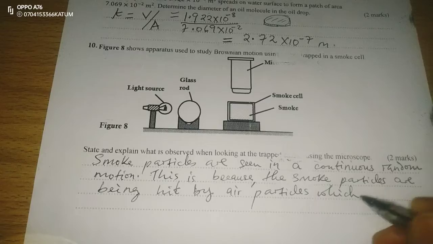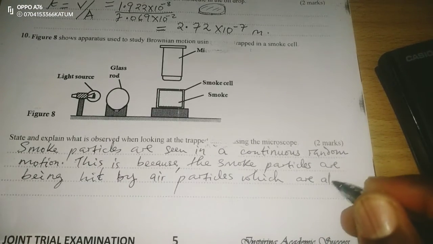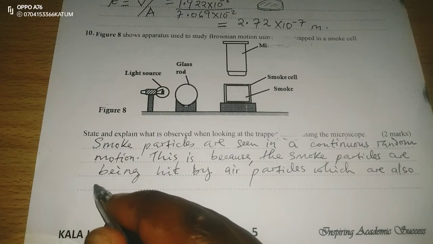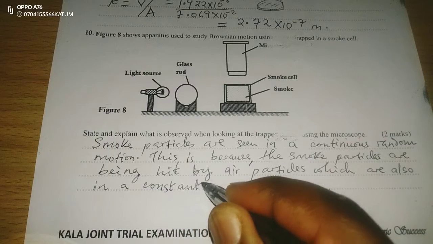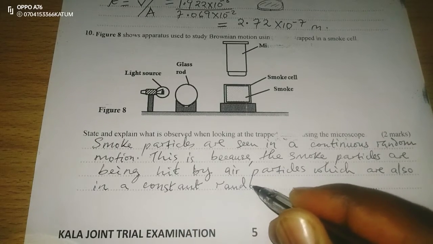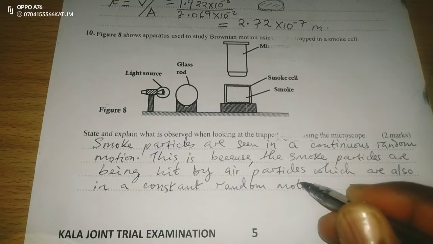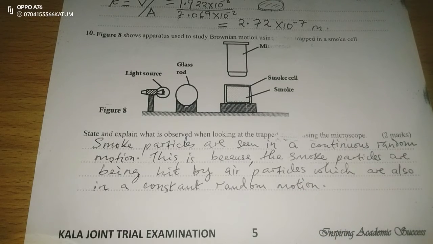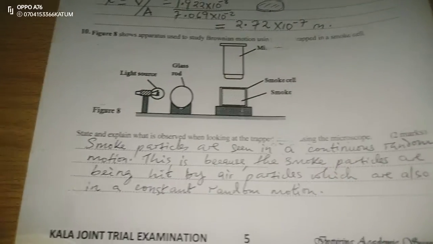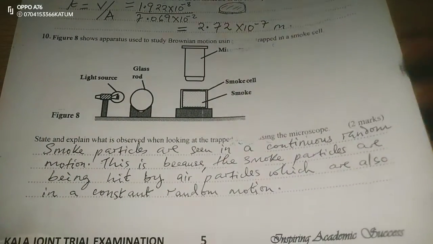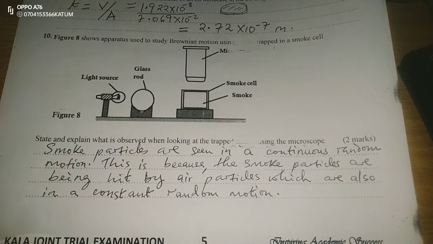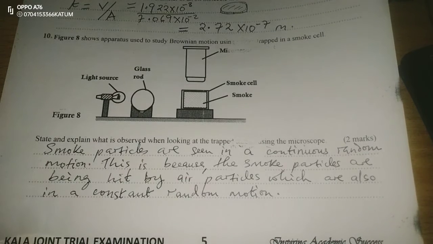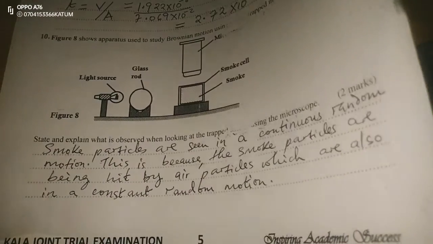which are also in a constant random motion. Therefore, because the air particles in the smoke cell are in a constant random motion, they hit the smoke particles, setting them also in a constant random motion.